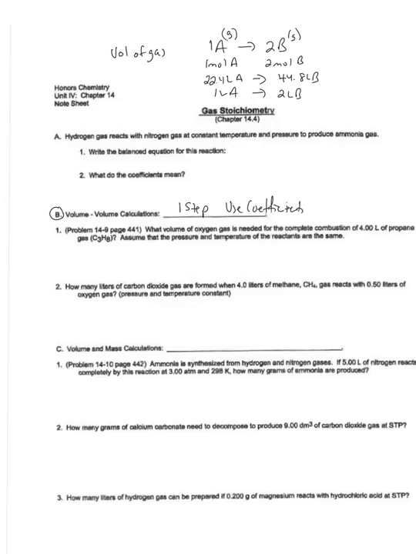All right, so the first problem. In any stoichiometry problem, we've got to be able to get the coefficients, so we've got to balance the equation. Hydrogen gas reacts with nitrogen gas at constant temperature and pressure, producing ammonia. If you want to pause the lecture now and try to do it on your own, please do, but I'm going to move forward here. So nitrogen gas reacting with hydrogen gas. I'm not going to put the states of matter since they're all gases.